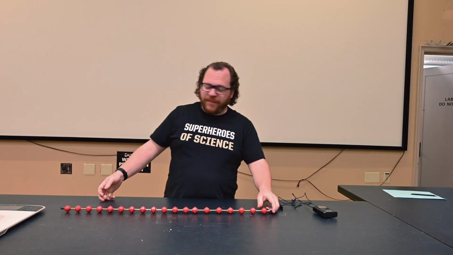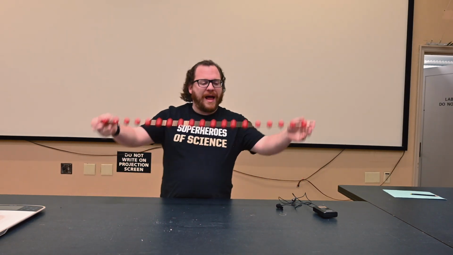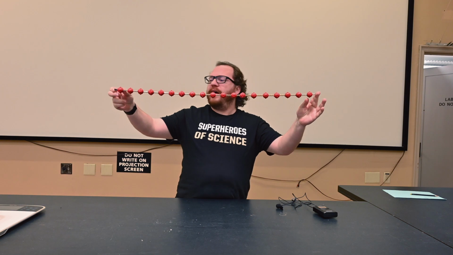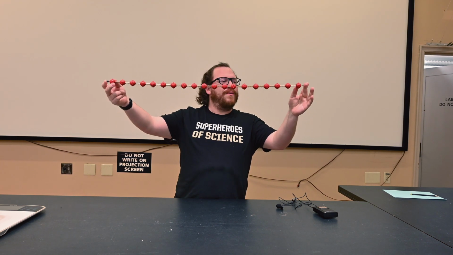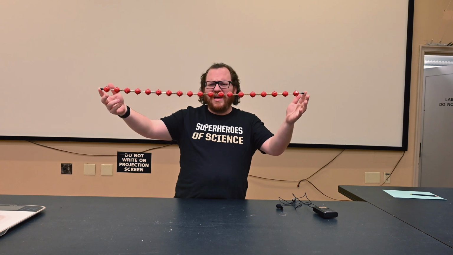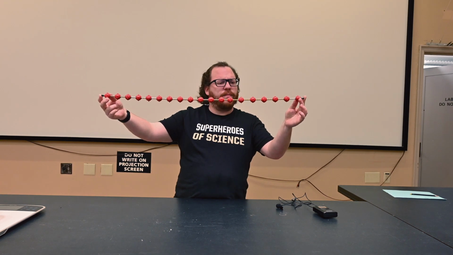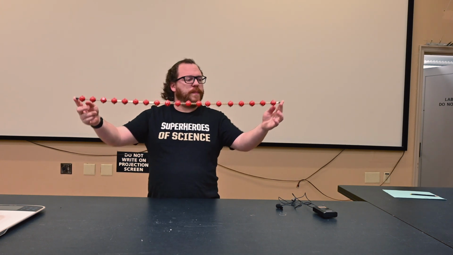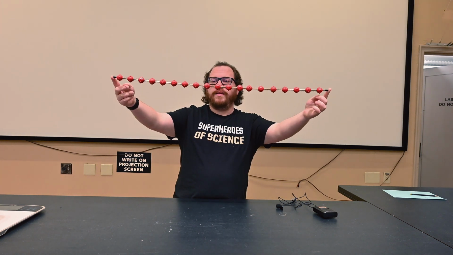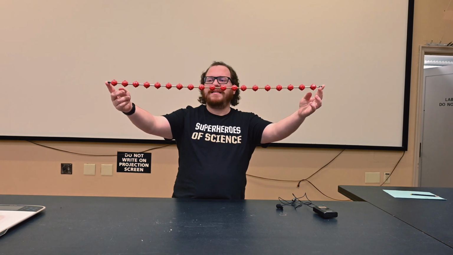This is a demonstration of atmospheric pressure. What we have are a lot of tiny little red balls, and they've got a little bit of weight inside of them, but each of these is going to represent one air particle, and they've got springs in between them to help them space out.